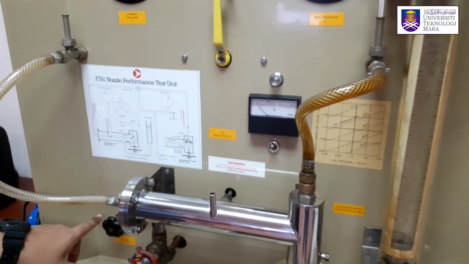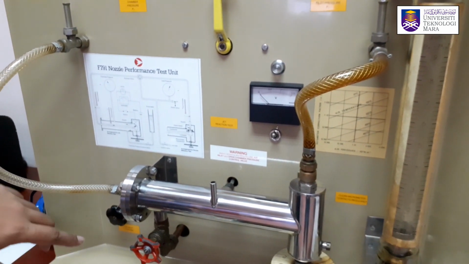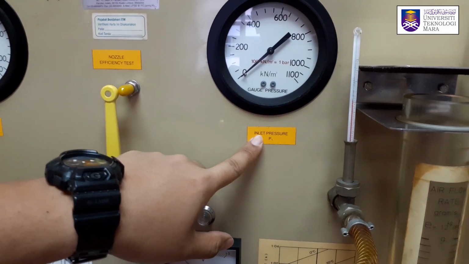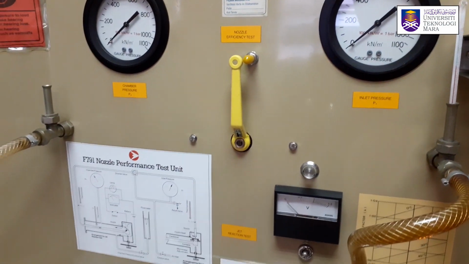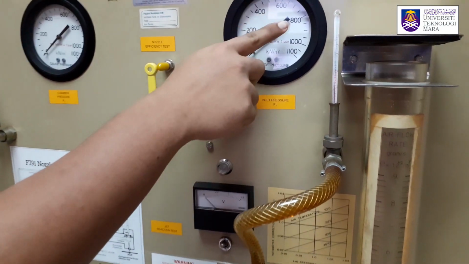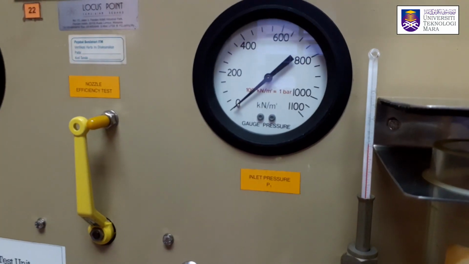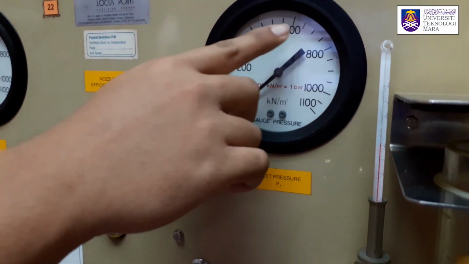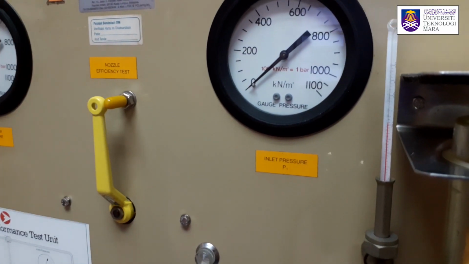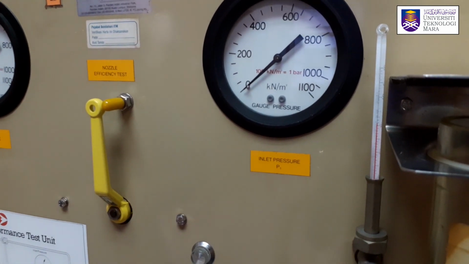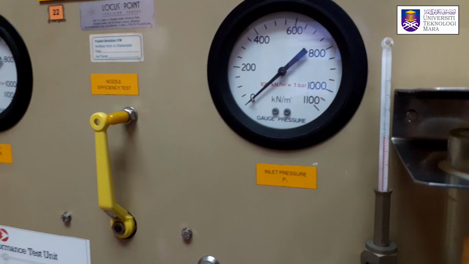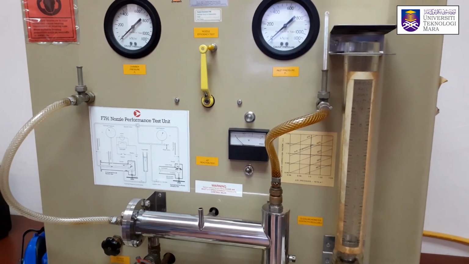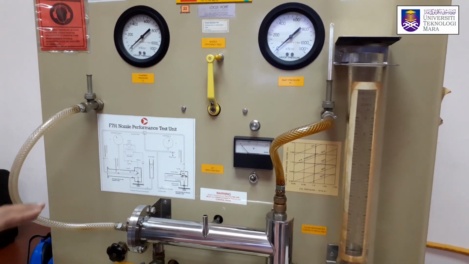Once we turn on the air inlet control, we will see an increase in the inlet pressure. For this particular experiment, we need to set the inlet pressure to 600 kilopascals. When it reaches around 600, that value stays constant throughout the whole experiment. You need to make sure that the reading of P1 is at 600 kilonewtons per meter squared at all times.